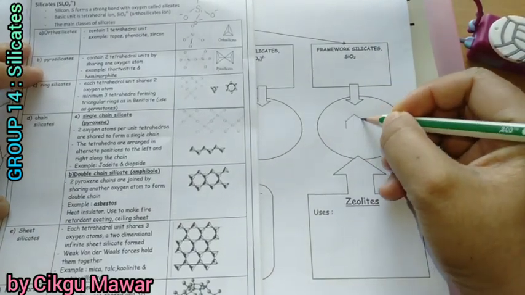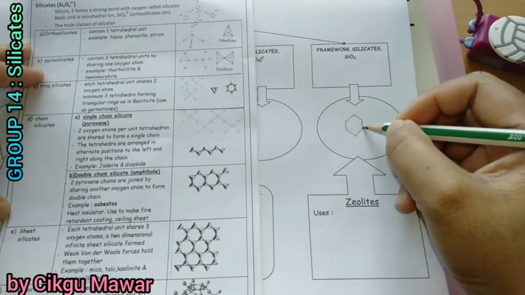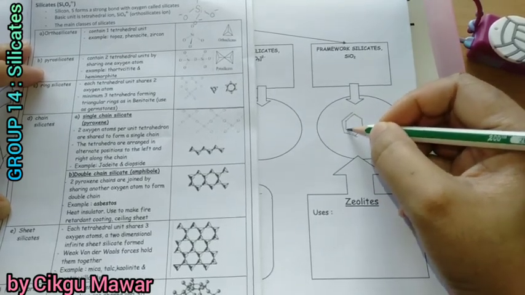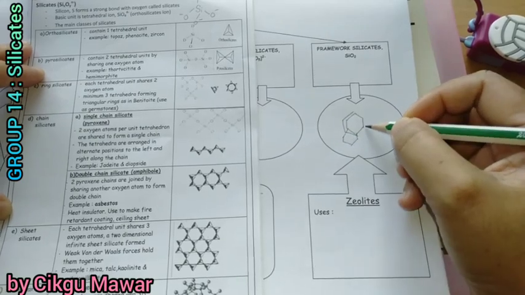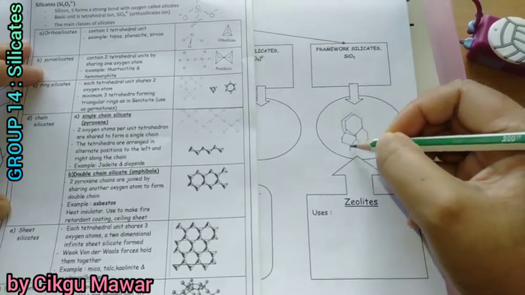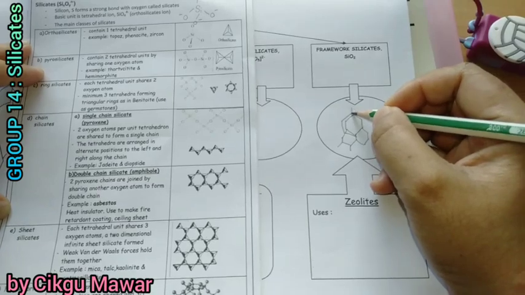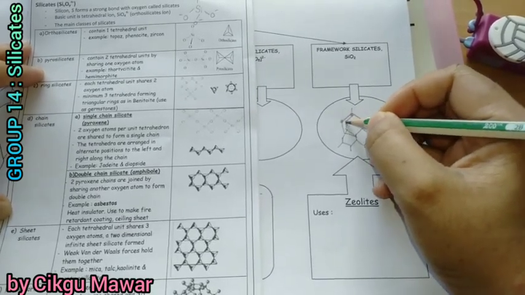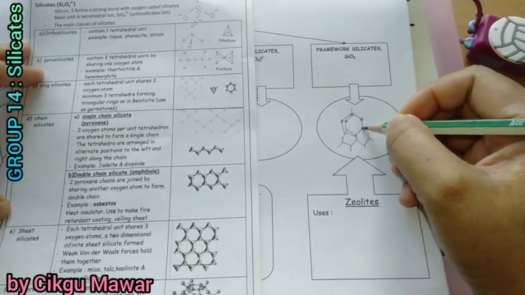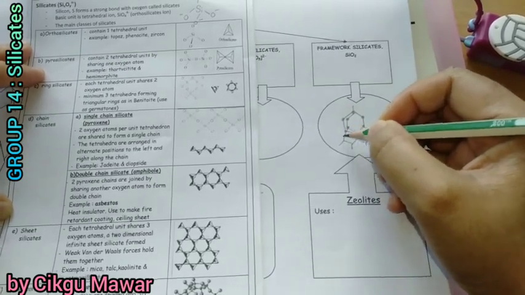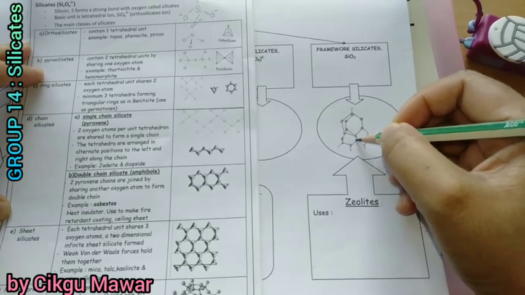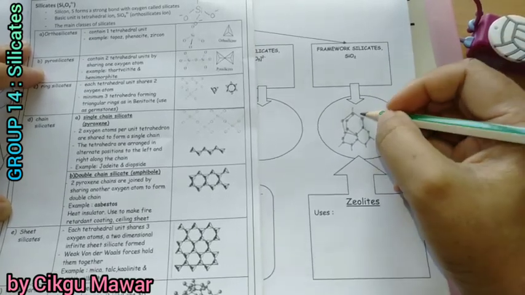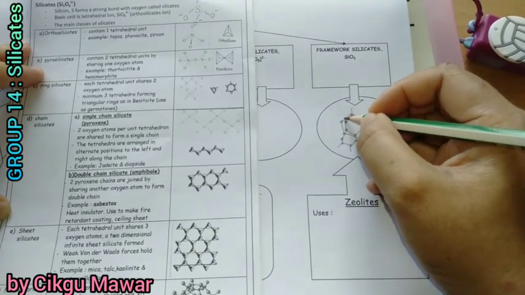So let's draw it again. We draw it in tetrahedral shape, and then we locate the silicon atom here, and in between the silicon atoms are oxygen atoms.